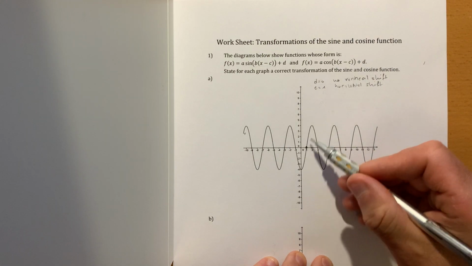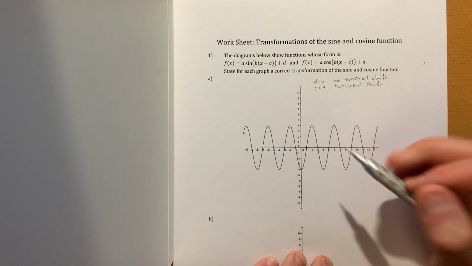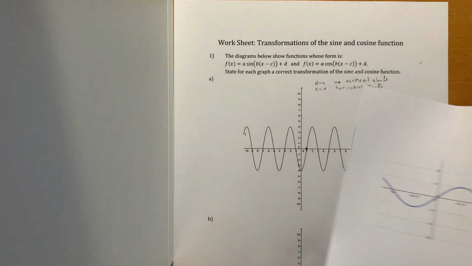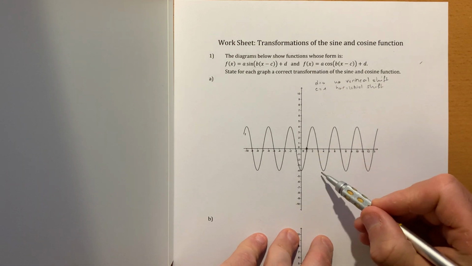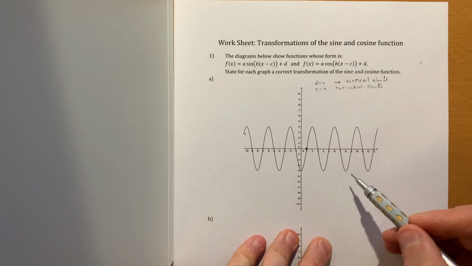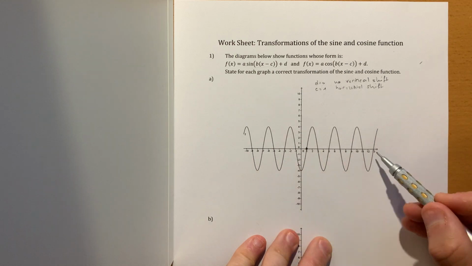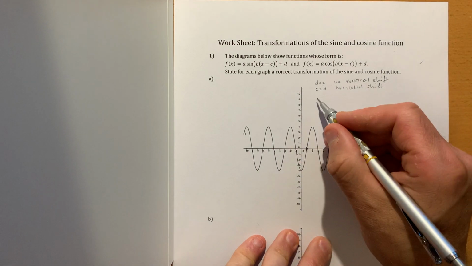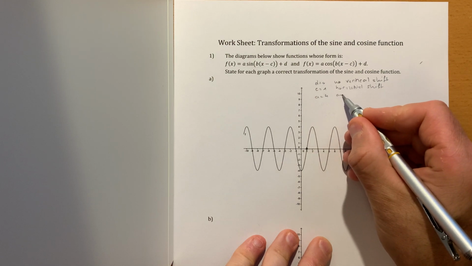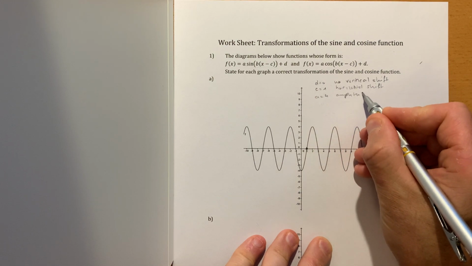Now the amplitude, well, normally it would go up to 1. Look, it would go up to 1 and down to -1. But this one goes up to 4 and down to -4. That's why you can know that the middle line is right in between those two. So A, the amplitude, is 4.